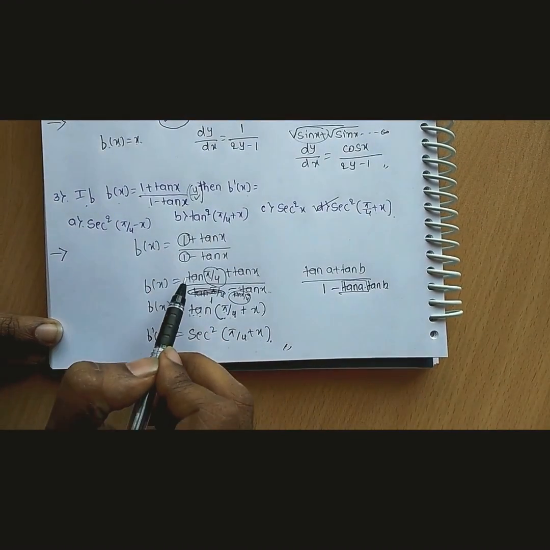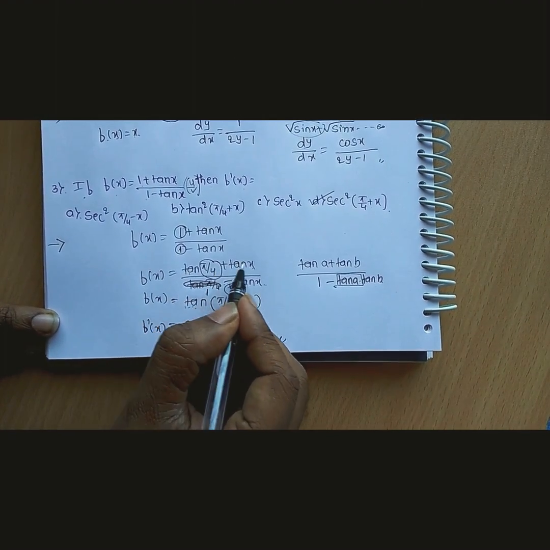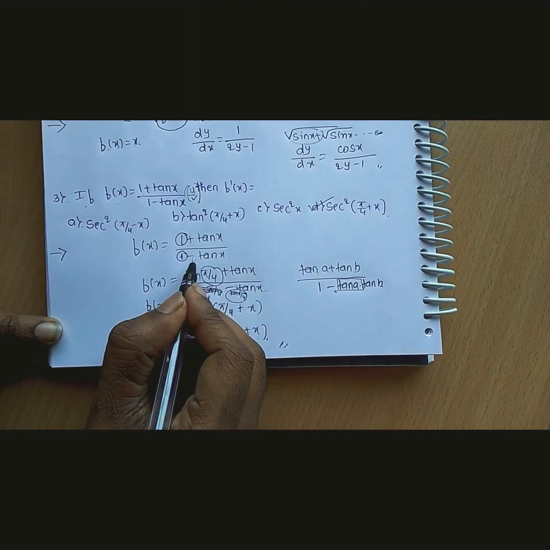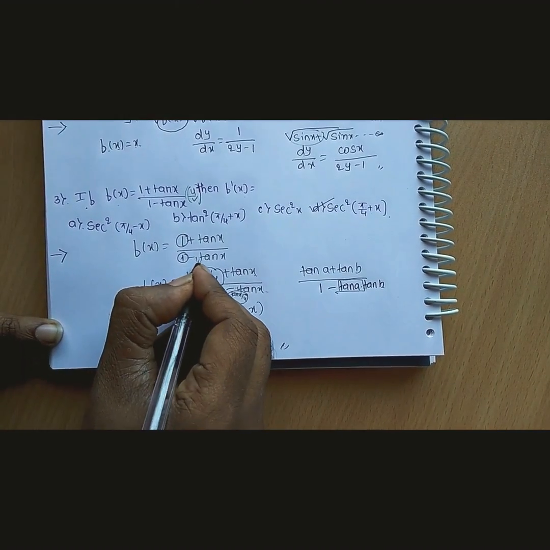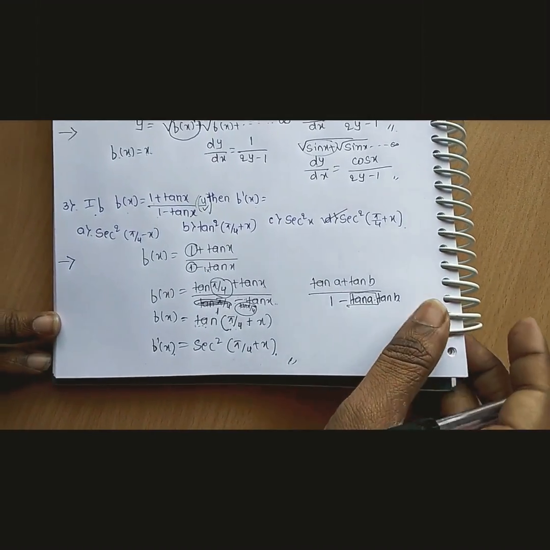Remember here it is tan of pi by 4. I will write this one as it is, that is tan A plus tan B divided by 1 minus tan A into tan B. Here nothing is given, since tan pi by 4 is 1. Therefore we can assume 1 into tan of x. Therefore option D is the correct answer.